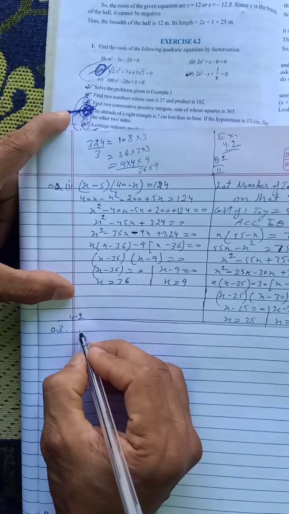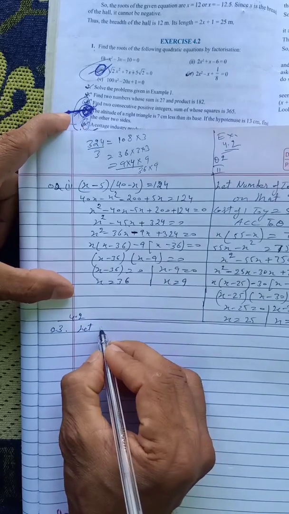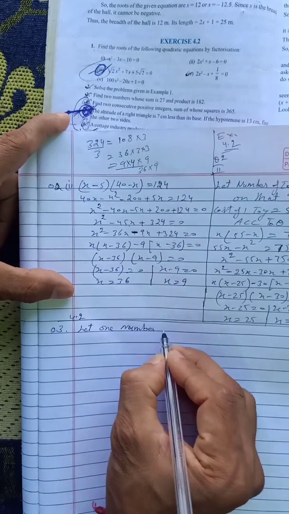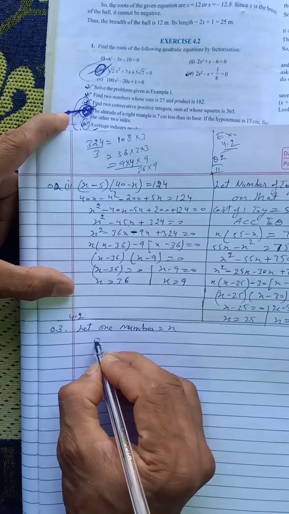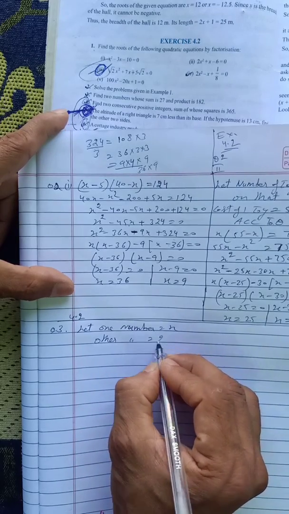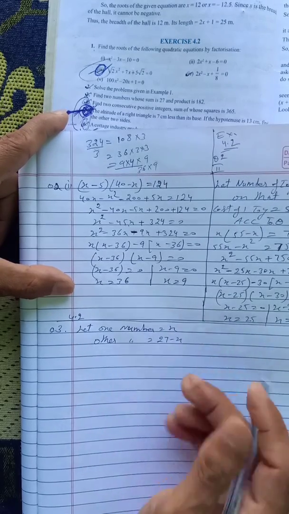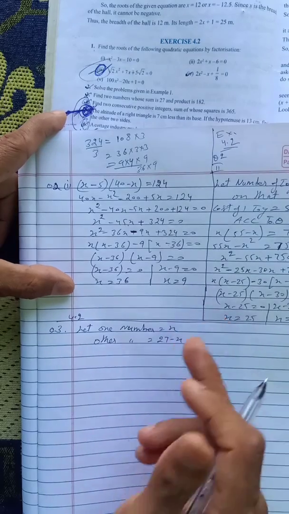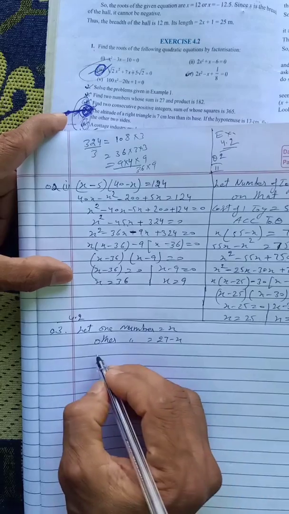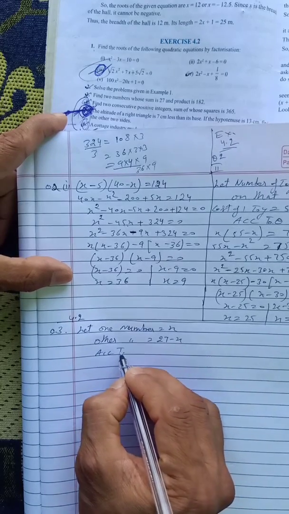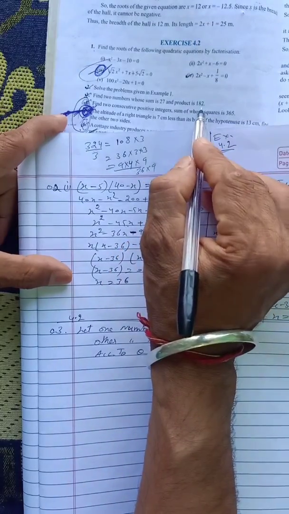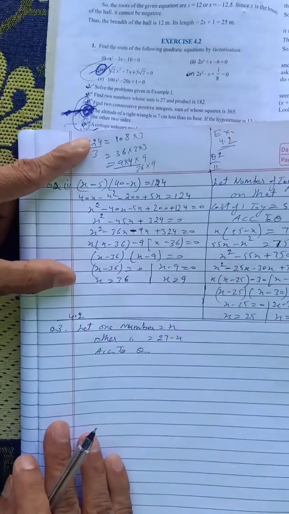Again, let one number be x. If the sum of the two numbers is 27 and one of them is x, then the other is 27 minus x. According to the question, their product is 182.